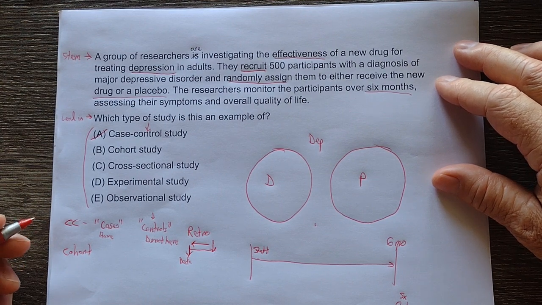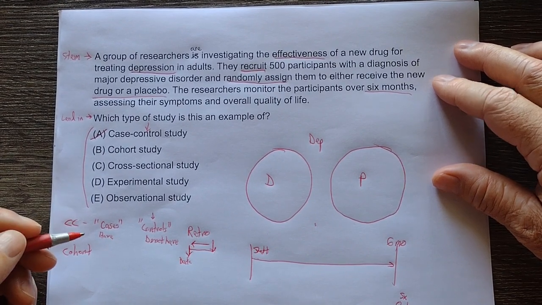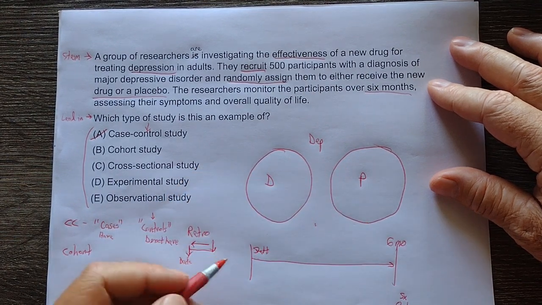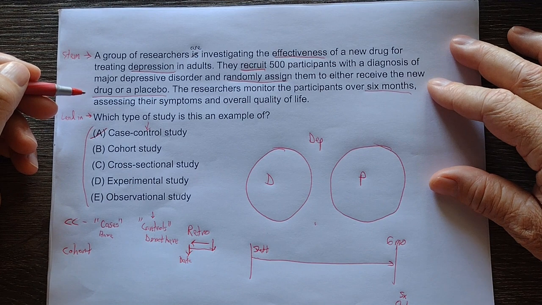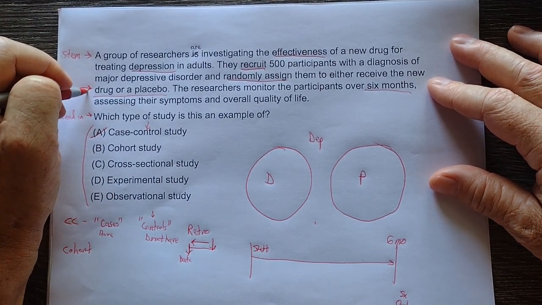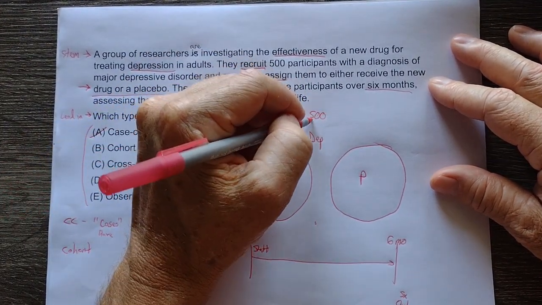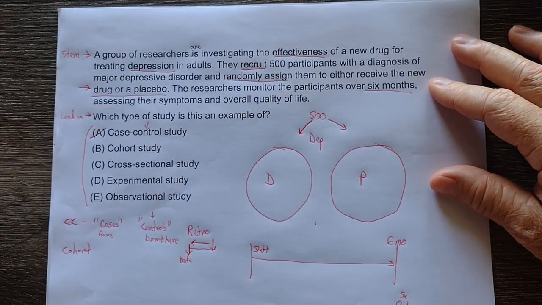The researchers did not follow the group, but they randomly assigned participants to either receive the new drug or the placebo. So the random assignment and the manipulation of the investigator of putting them in two groups. So for instance, I started with 500 people, and then I manipulated by saying you're randomly going to go in this group, and you're randomly going to go in this group.